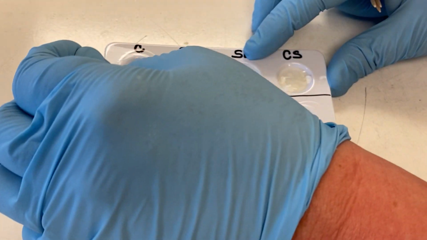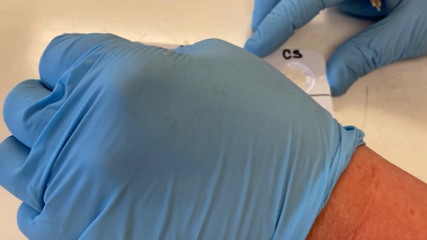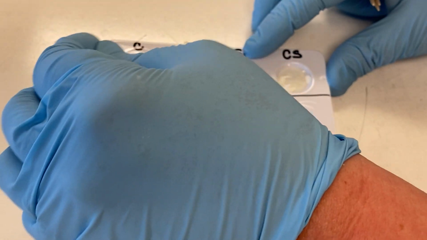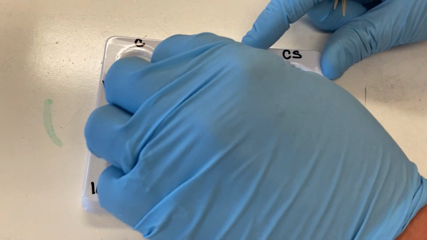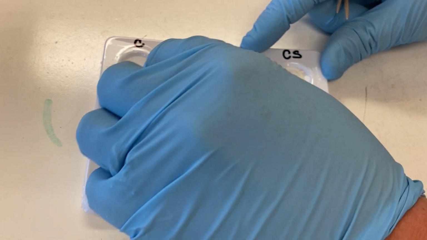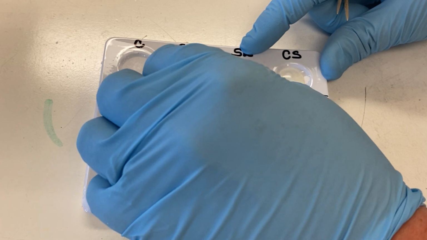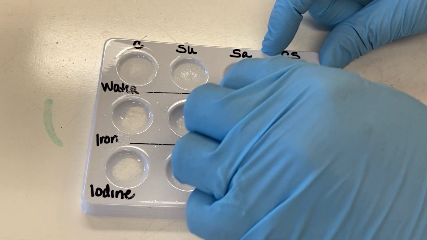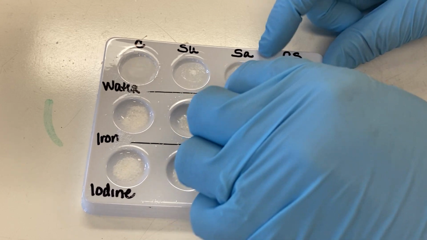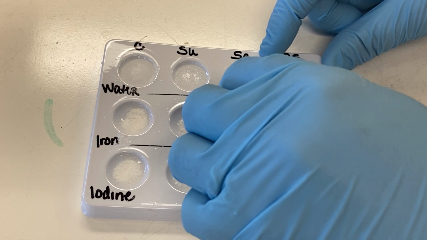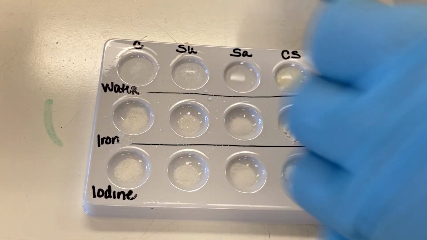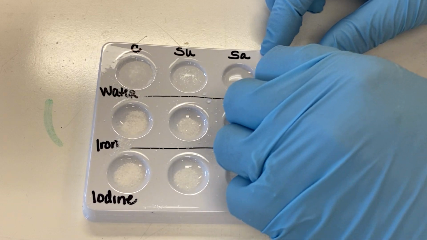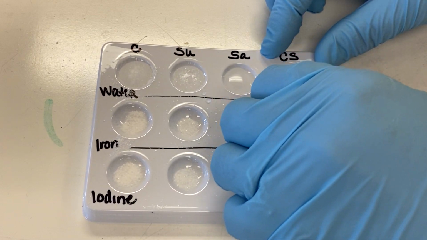So this is kind of turning a frothy, kind of cloudy color. It's not real clear, kind of clumpy. And then with the sugar, it's definitely almost clear. It seems like it's blending quite well. Still staying pretty granular. And then the salt really seems to kind of just be melting in the water. There really isn't any grain left. It is still cloudy though. And then let's see what happens with the cornstarch with the water. It's real milky. It almost looks like milk.